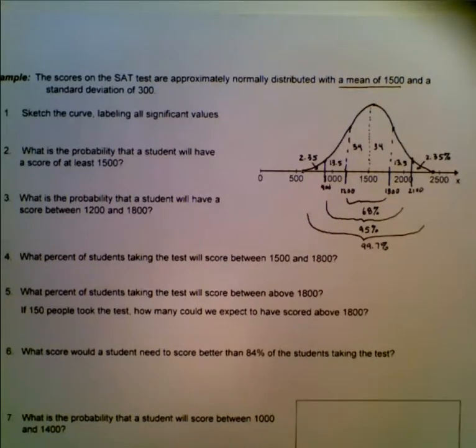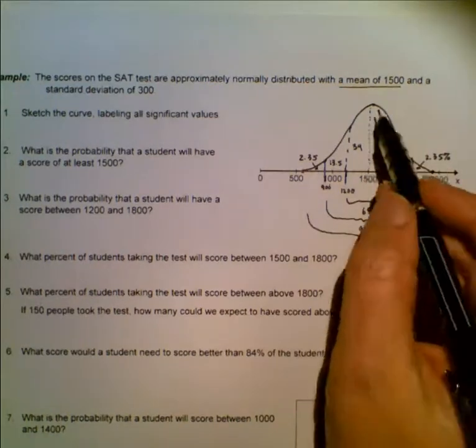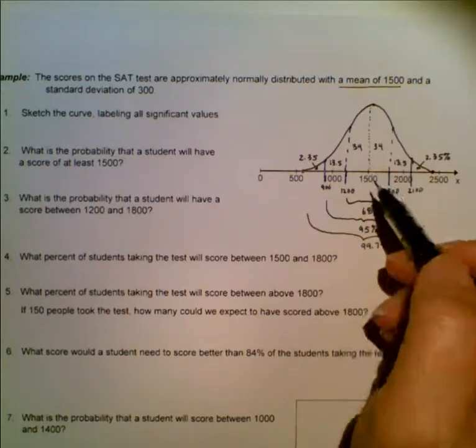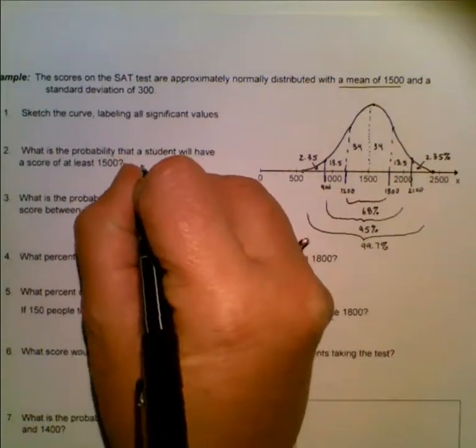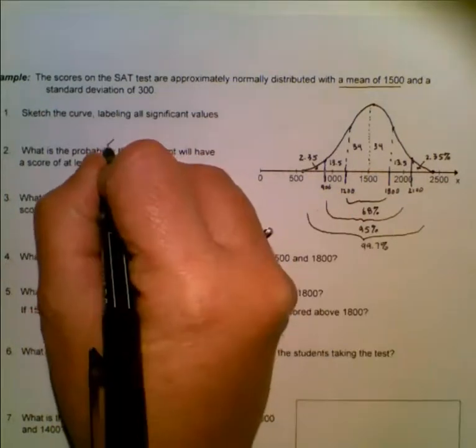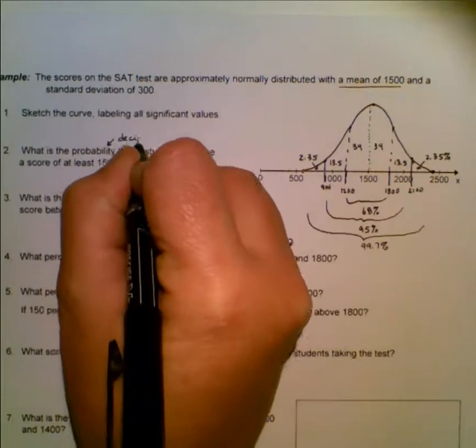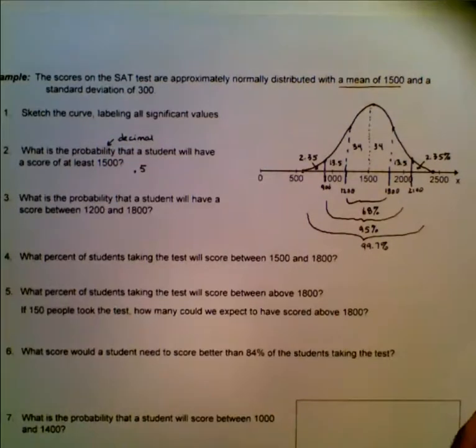Now from here, what we're going to try to do is use that information to answer some questions. So question number 2 says, what is the probability that a student will have a score of at least 1500? Remember, our 1500 was right in the middle. That was our 50%. Okay, that was our mean. So the probability is 0.5. So when we want a probability, we want the decimal. So that's about 0.5.